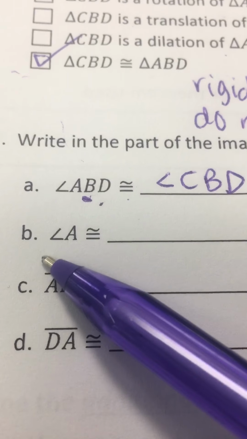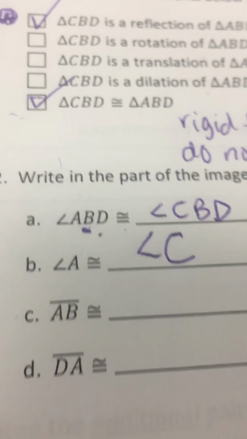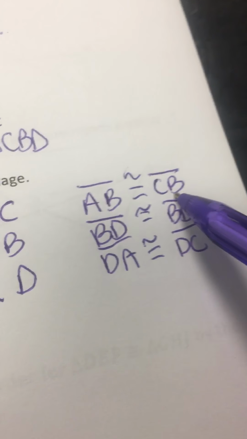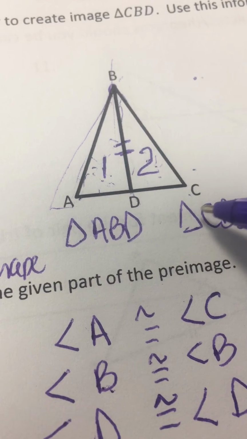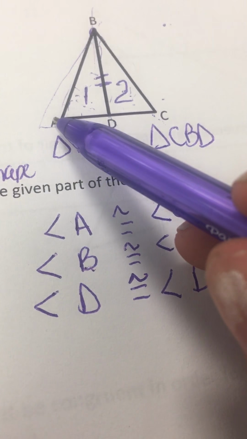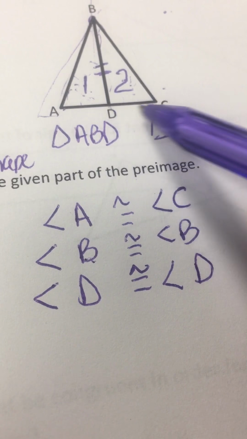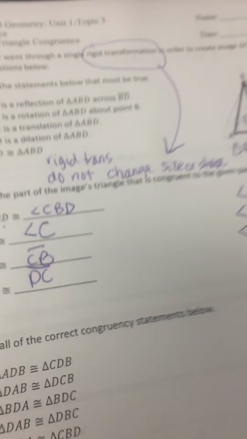Next one, angle A, well, look at what I wrote, is equal to angle C. Side AB, bottom to the top, is equal to CB. And then DA, from the middle to the left, is the same thing as the middle to the right, so DC. So that's how you come up with those answers.